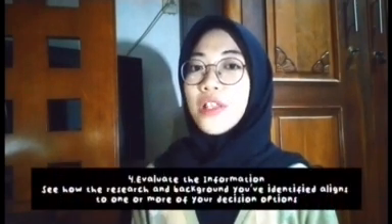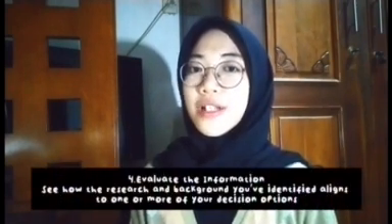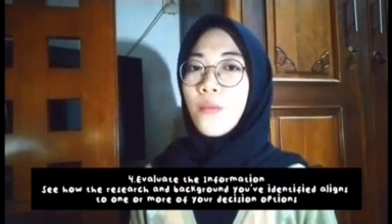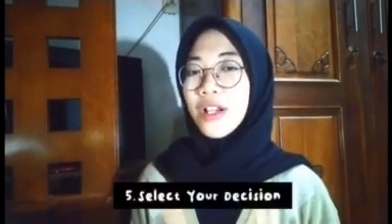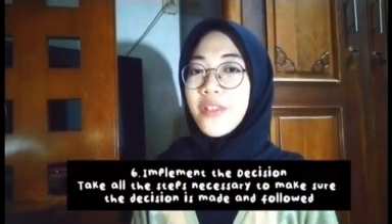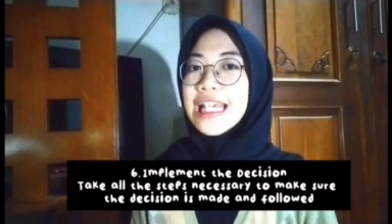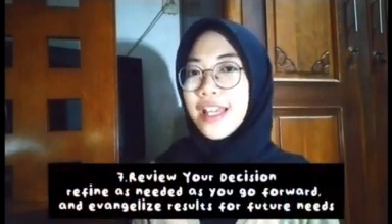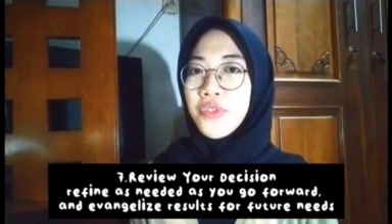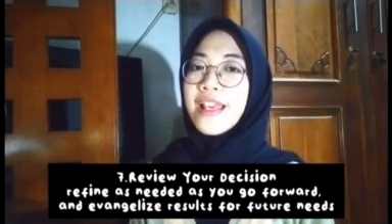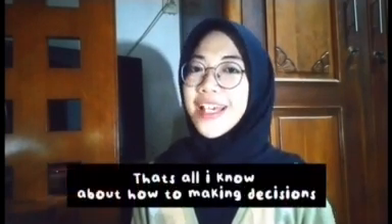The fourth is evaluate the information. See how the research and background you've identified align to one or more of your decision options. The fifth is select your decision. The sixth is implement the decision. Take all the steps necessary to make sure the decision is made and followed. And the last is review your decision. Refine as needed as you go forward and evaluate results for future needs. That's all I know about how to make decisions.